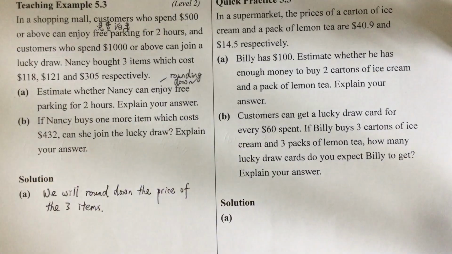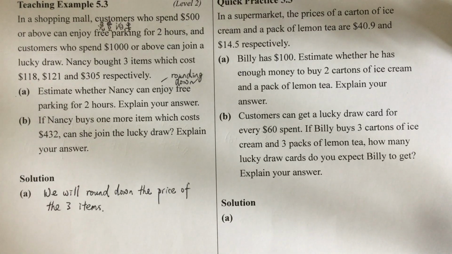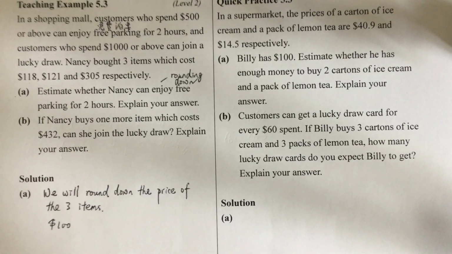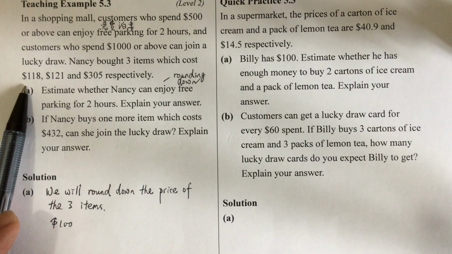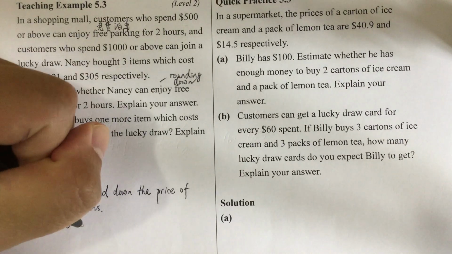So let's do it. 118, so I make it smaller, small enough. That is 100, for me to do an easy calculation. Because this is 118, you can have 110, which is also correct. But I think it's difficult for me to calculate, so I forget it.